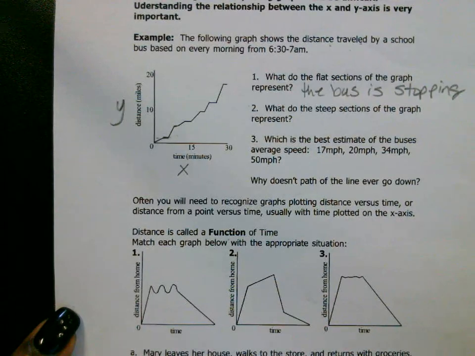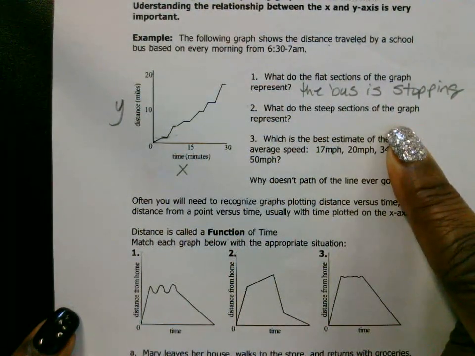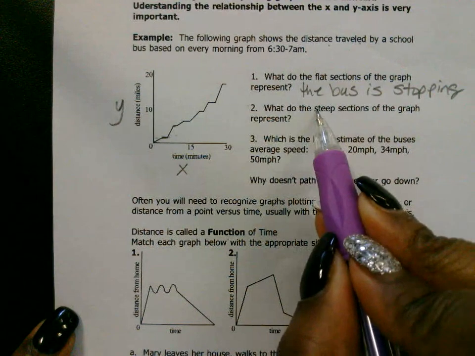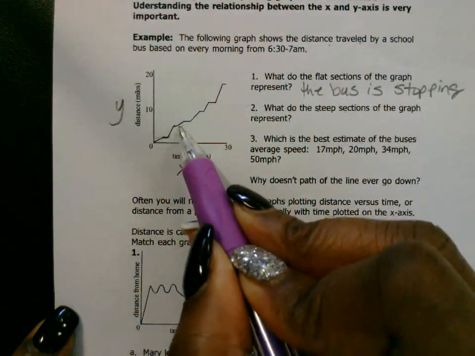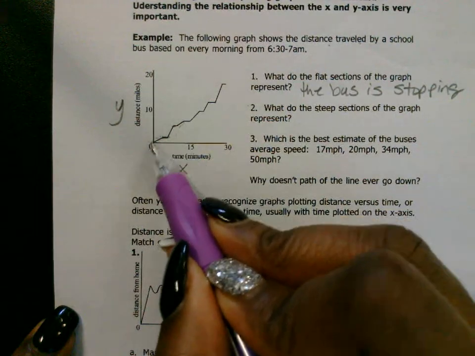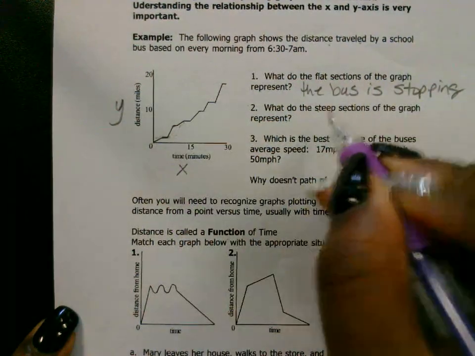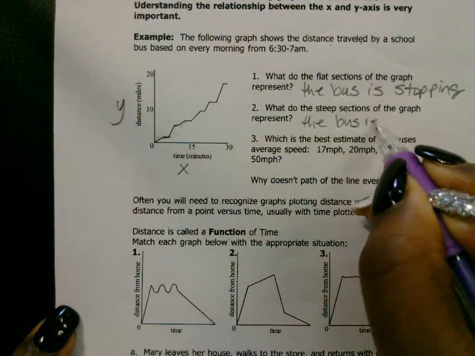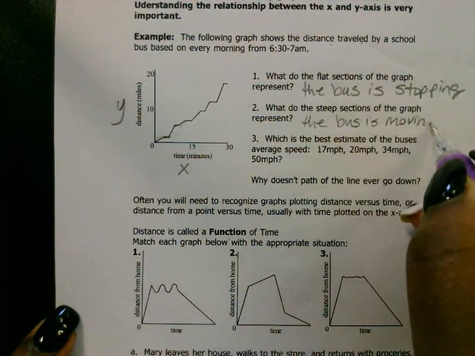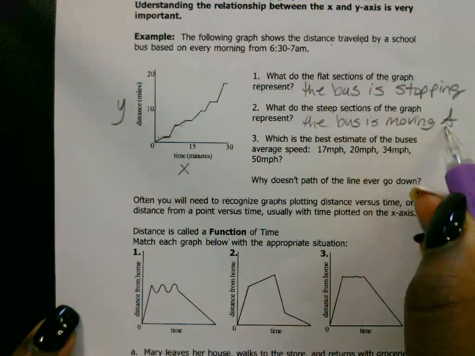All right. Let's think about number 2. It says, what do the steep sections mean? What do these steep sections mean? Okay, the bus is moving, obviously, and it's increasing in speed. Increasing in speed.